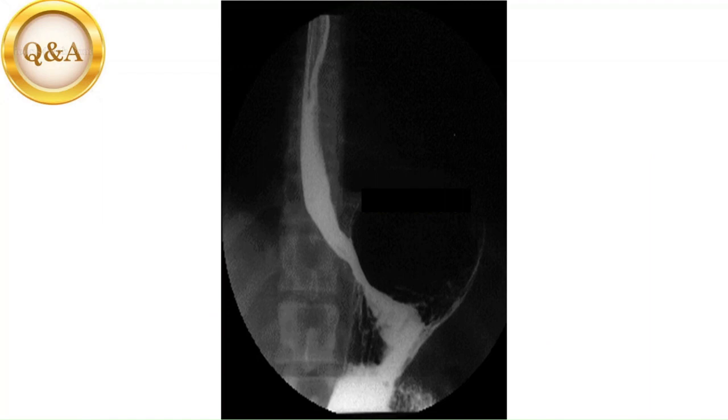What is this view? This is an X-ray, but not an ordinary X-ray. It's an X-ray where first the patient is given a glass of a milky solution containing barium. Barium is radiopaque, and that means whatever the barium is going to fill is going to be whitish.